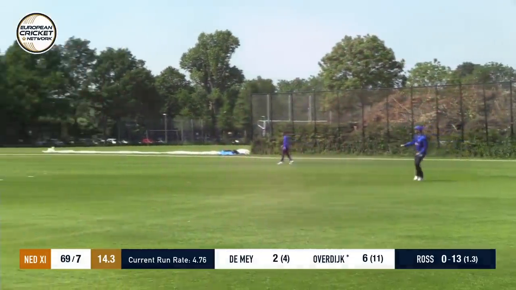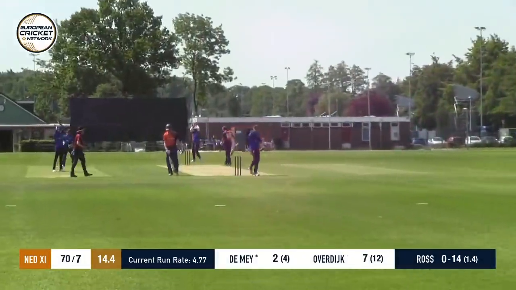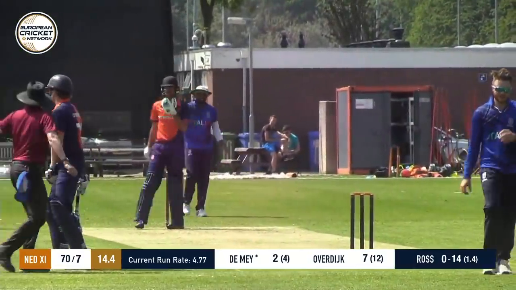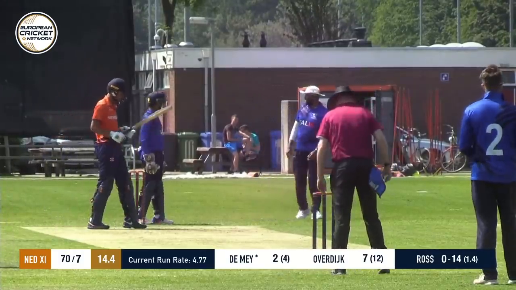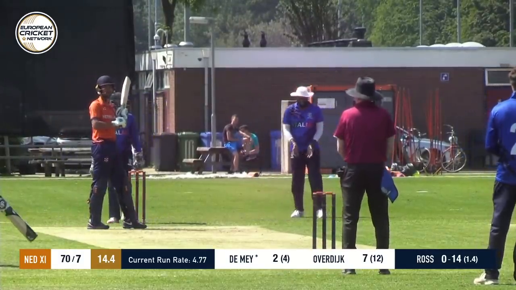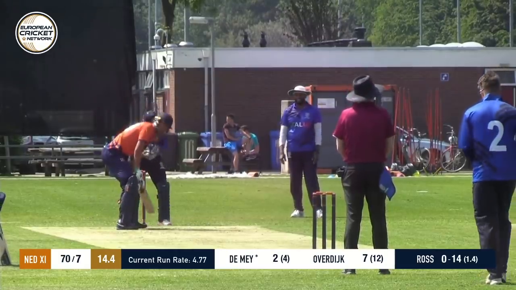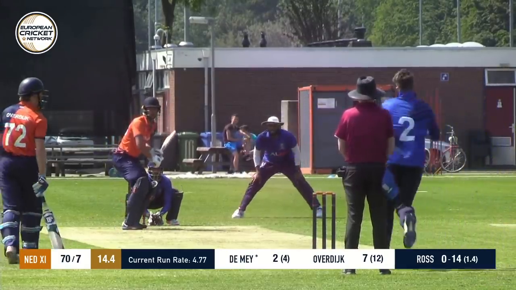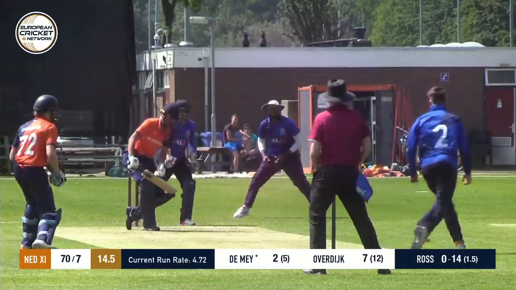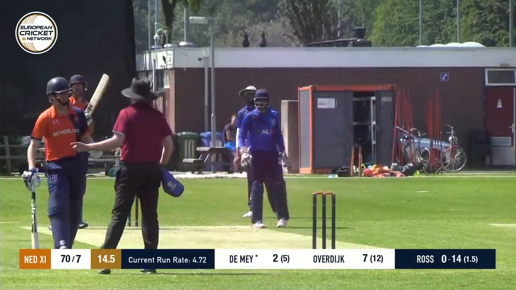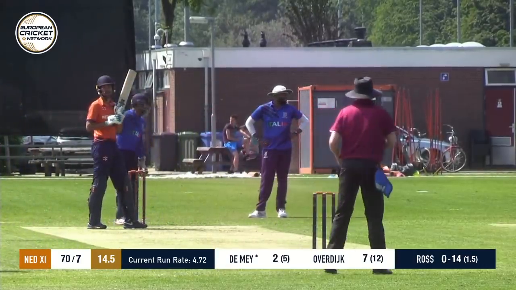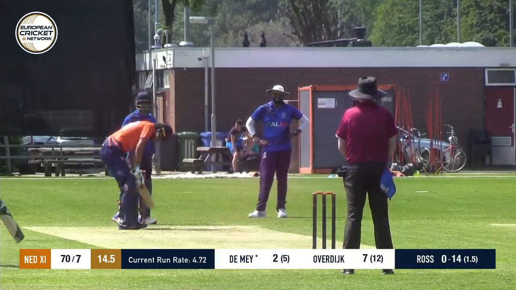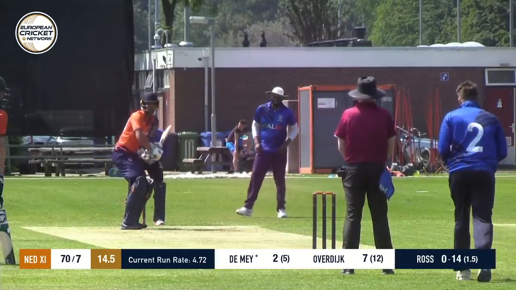That one's hit hard and well fielded again, keeping it to 1. So only 3 batsmen so far into double figures. I think the biggest problem here for Netherlands, no one's really got going. Another good delivery there from Ross, just starting it in at that off stump. Once again, no room for the batsmen to free their arms.